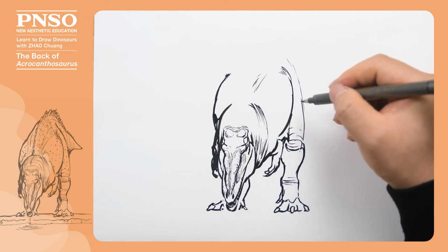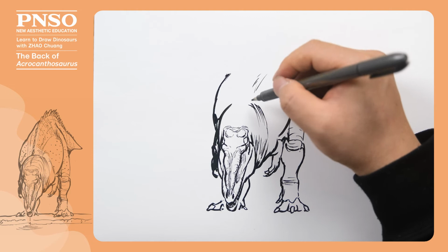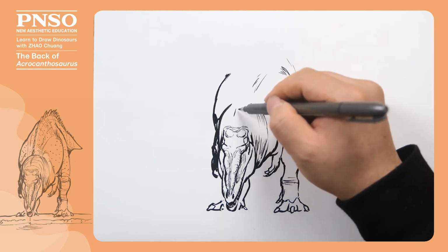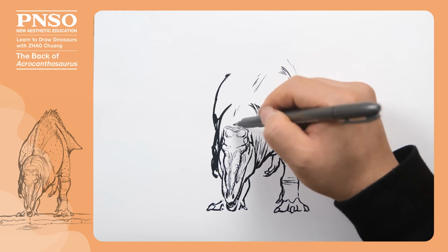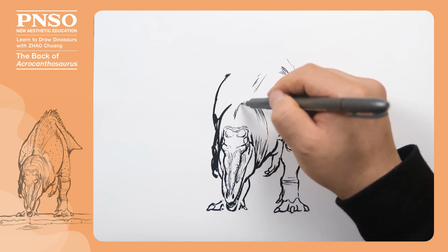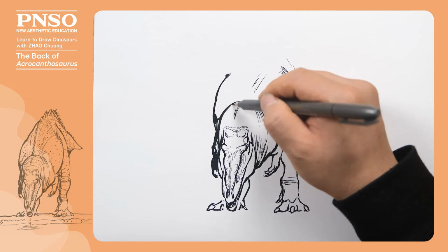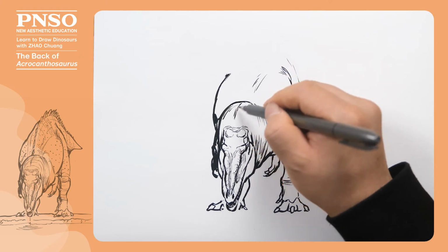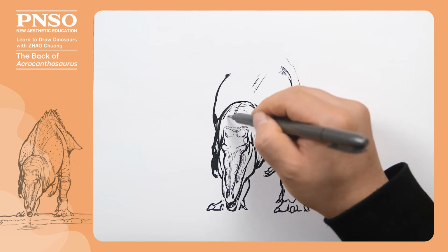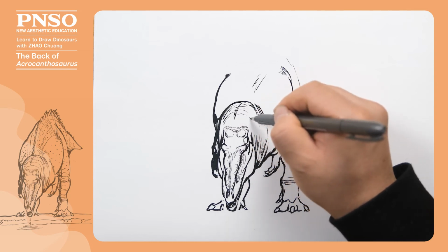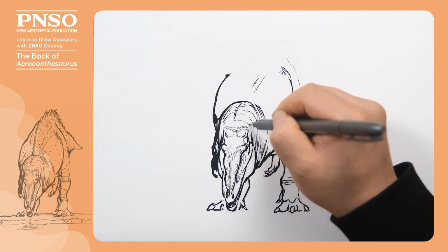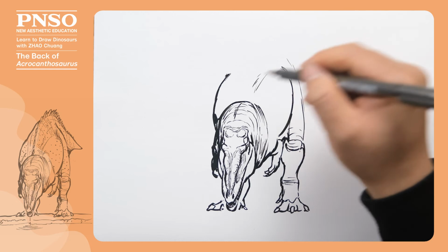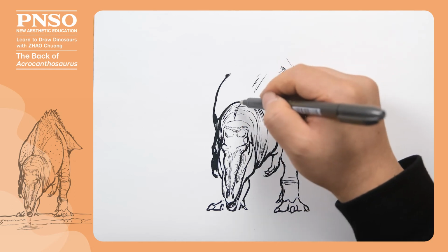After that, we move on to its prominent neural spines. First, from its neck we can't see very tall neural spines, so we can draw the top of its neck flat. In the upper part of its neck, we can draw some folds.